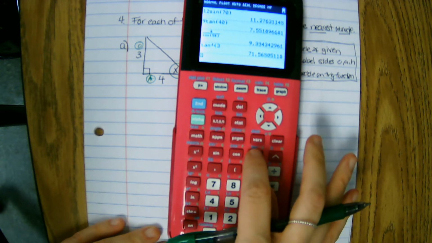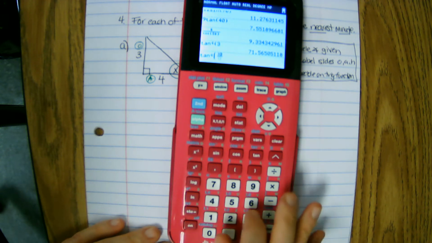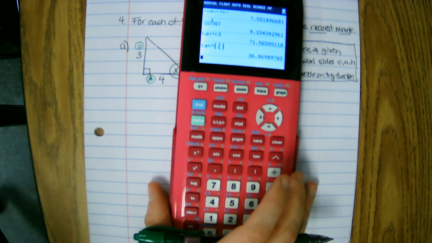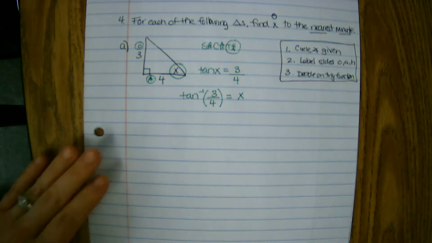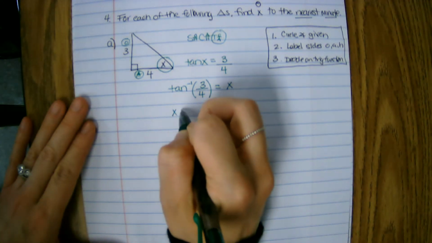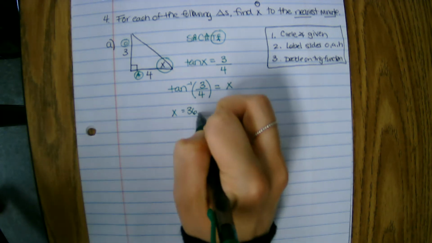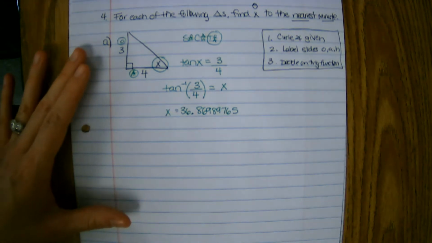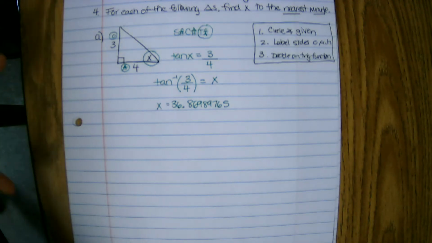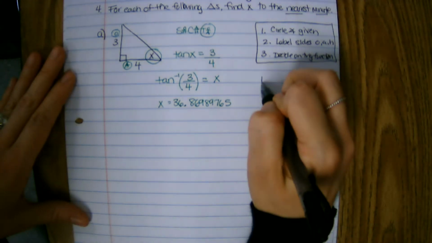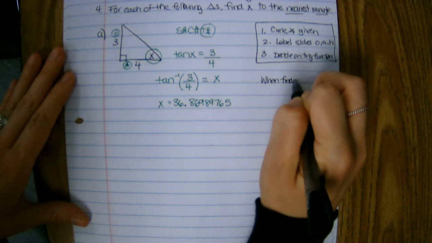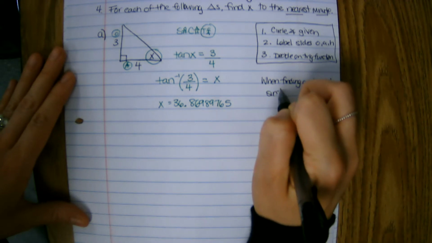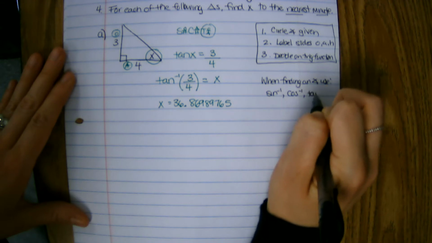Whoops, second tan. And you can do your alpha y equals in here, 3 over 4. And then just write out your entire decimal for that problem. So we get x equals 36.8698975. So I'm just going to make a note over here. Whenever you're finding an angle, you always want to use the inverse trig functions. One of those 3.